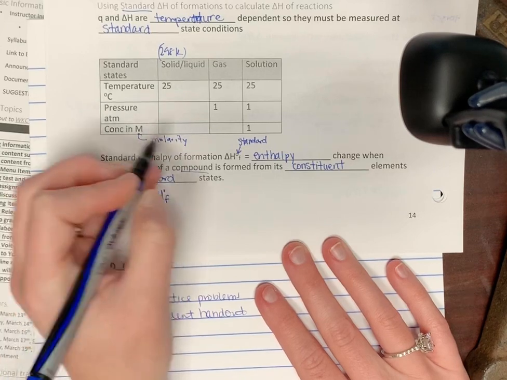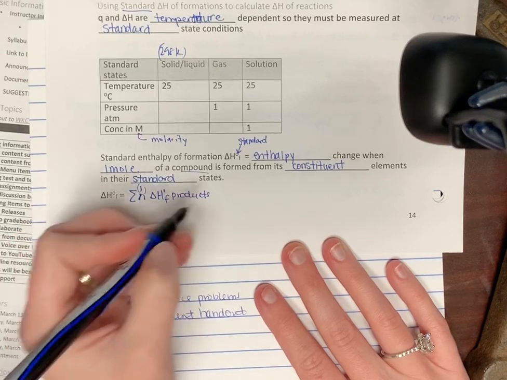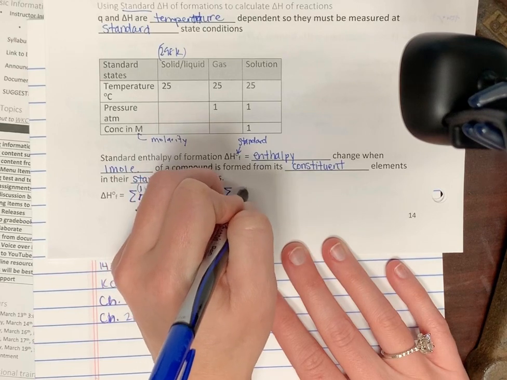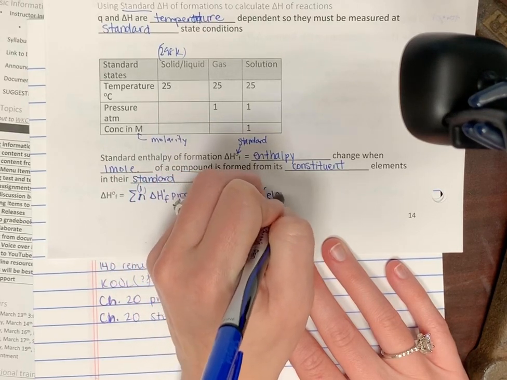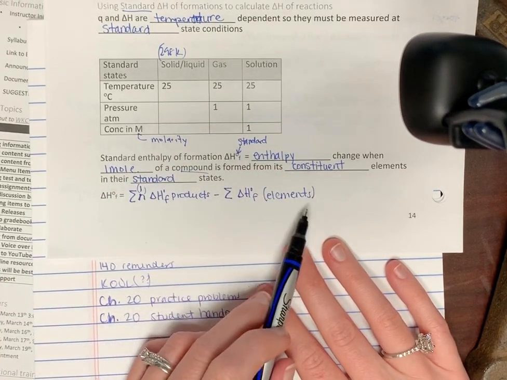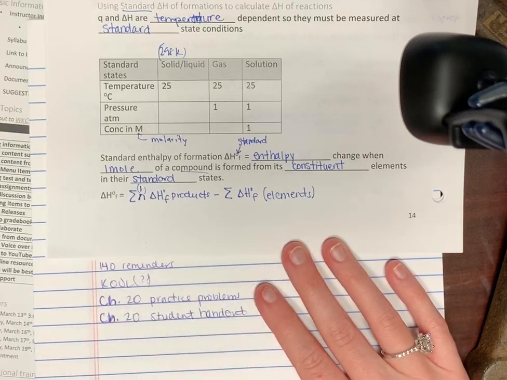Heat of formation of the products, so that's going to be your gold compound, minus, when you add up, delta H of formation of the elements that make it up. So again, products minus reactants. In this case, the reactants are elements. So this is how you build a compound. We won't be doing too much of this because we have a table where it's already done for us. But again, still think products minus reactants. Make sure you remember products minus reactants. All right, let's turn the page. On to page 15 now.